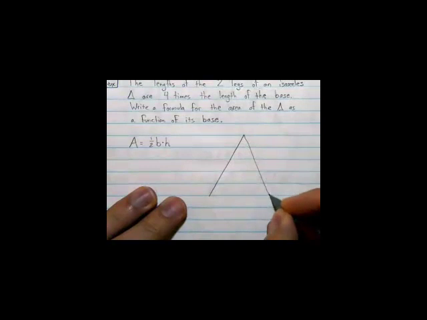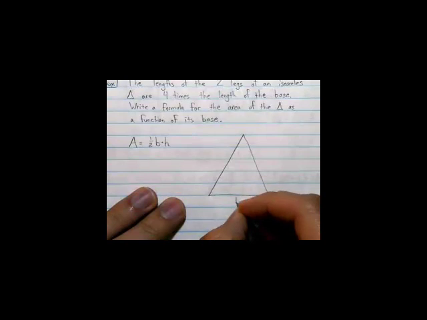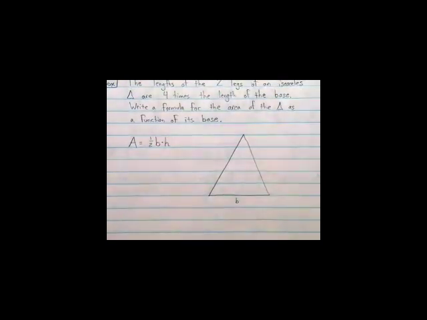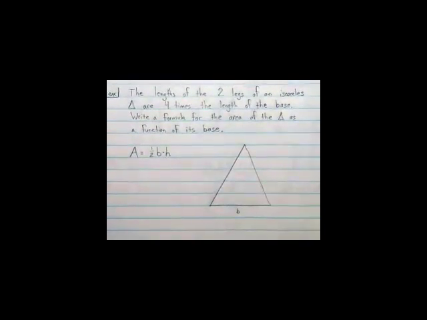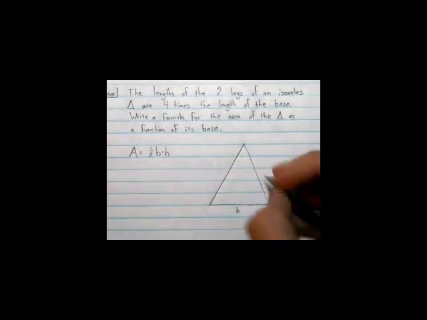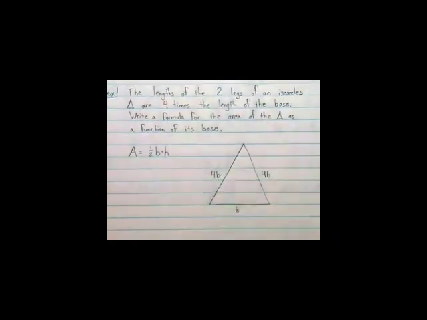If we draw our isosceles triangle here, so here's our base, and I said that the other two sides are 4 times as long. So what should I have here and here then? 4b, right? 4b. Now, it would be super nice if 4b was the height, because then we could just plug in 4b, right? H equals 4b, substitute it in, figure it out, we're good.